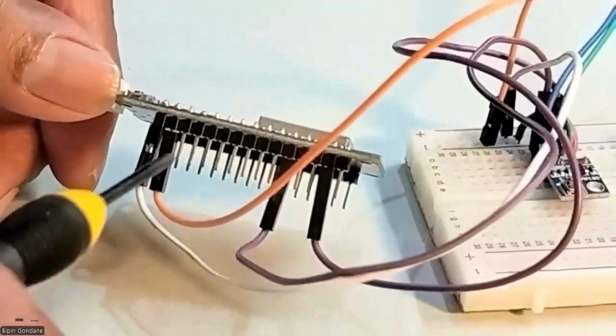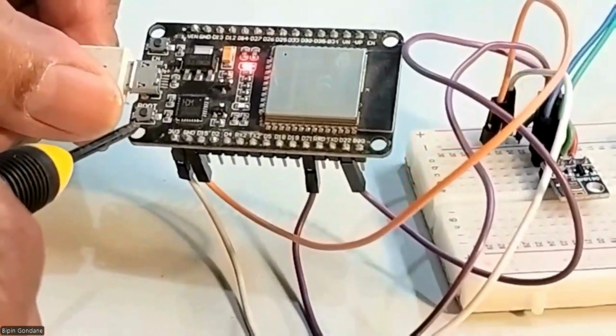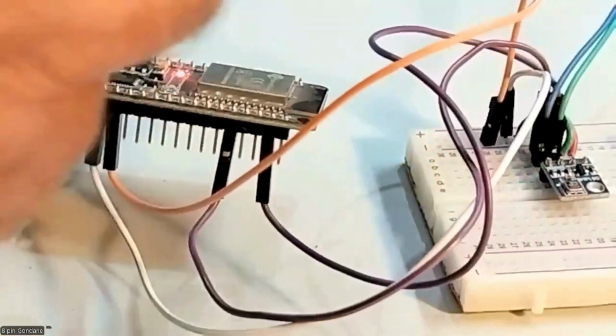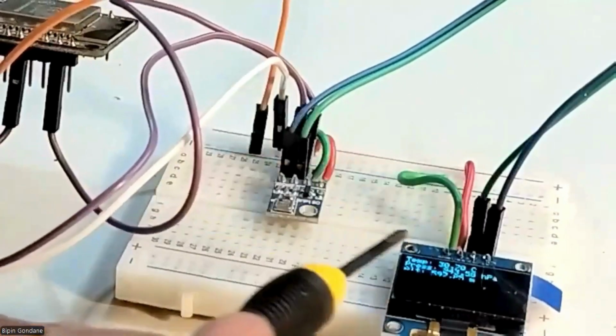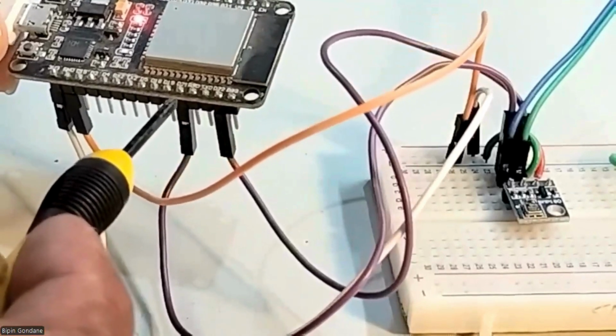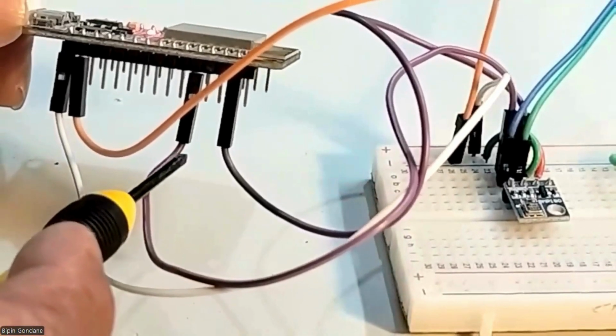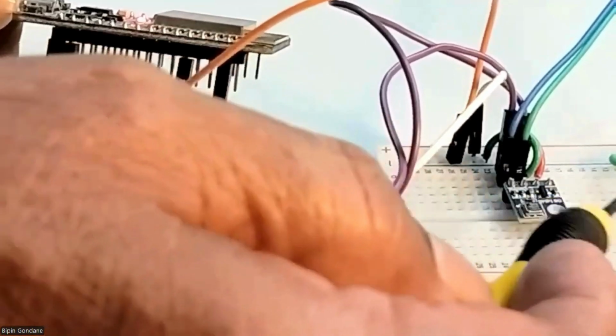So the four connections here, very simple. This is 3.3 volts and ground. I have given it common to both of them, that is, common to this board, 3.3 and ground. Next is pin number 21 and pin number 22. One is SDA and one is SCL, but it is common here, on both sides.